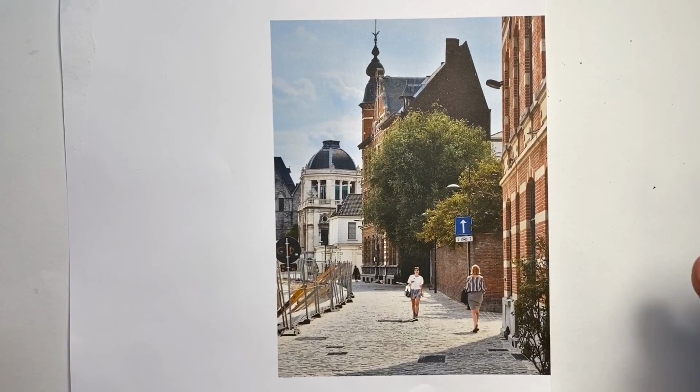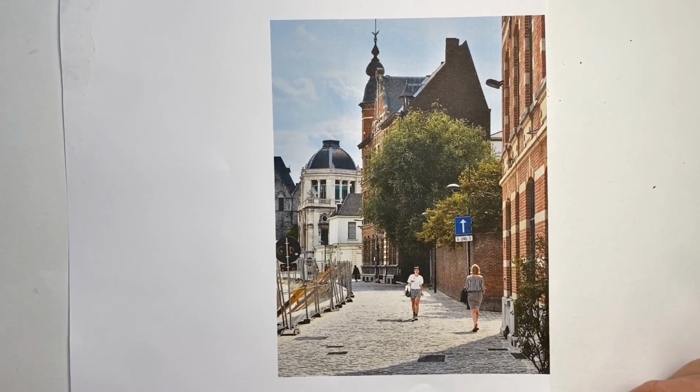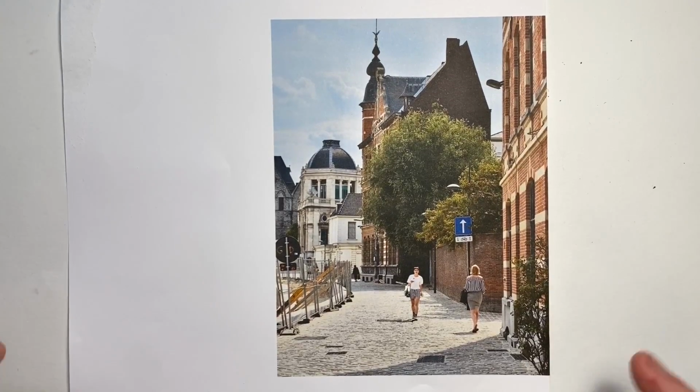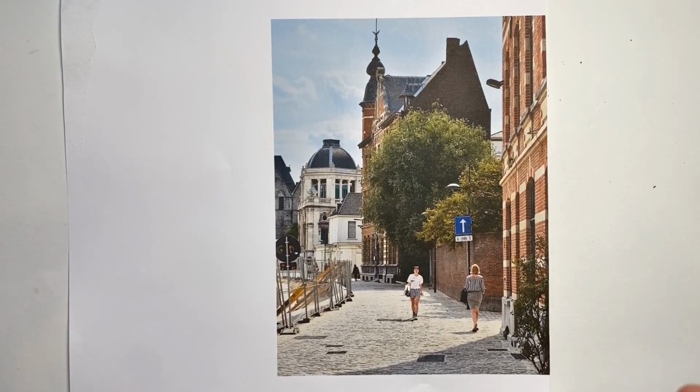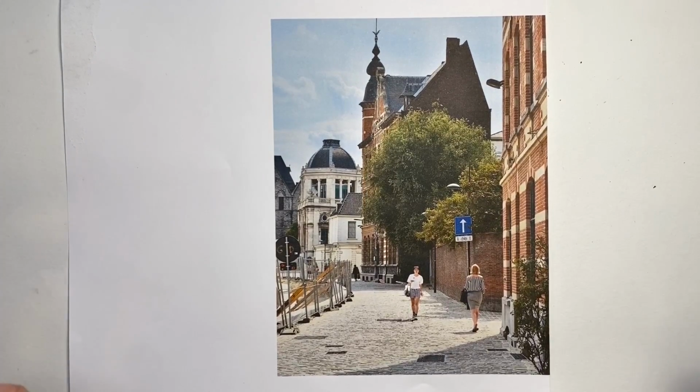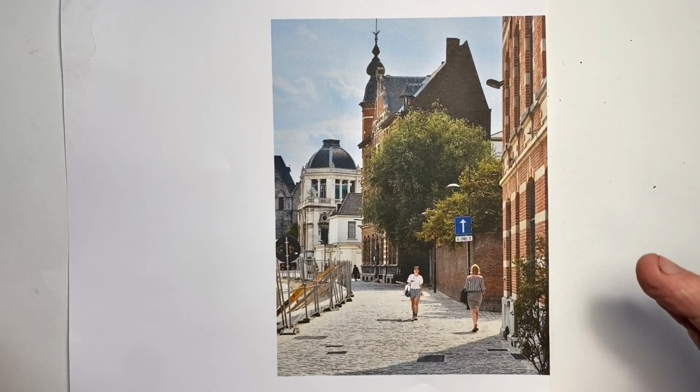Here's the scene that we're going to use in looking at how we simplify details when we draw. It's in the quite exquisite Belgian town of Ghent. Now, in fact, every single drawing we do is a simplification, because even if we wanted to, we could never draw all the detail that we see in front of us or in a photo.